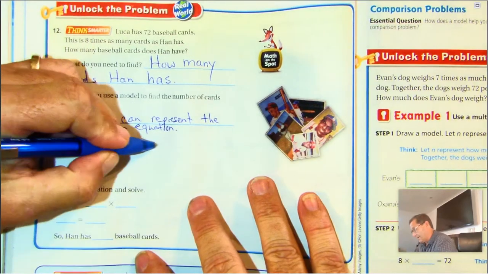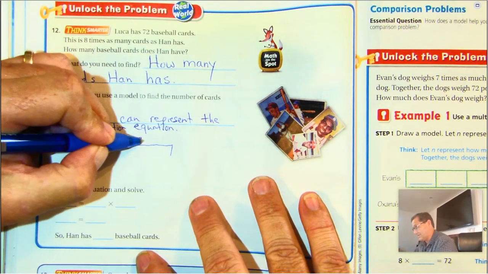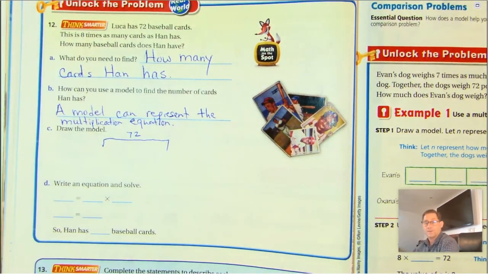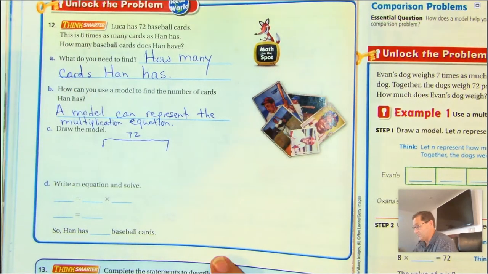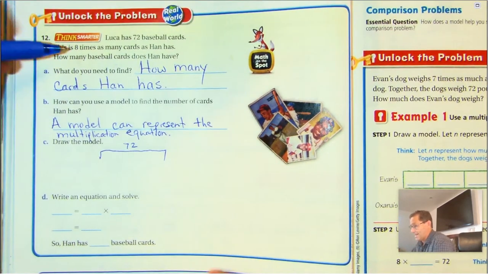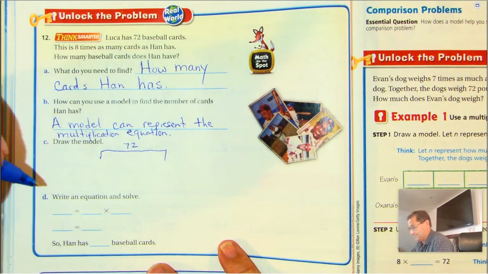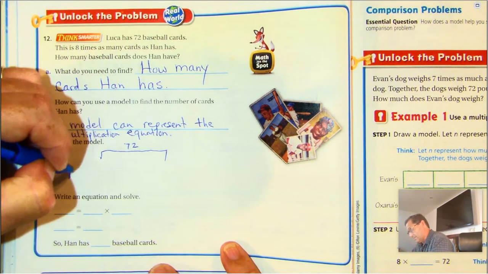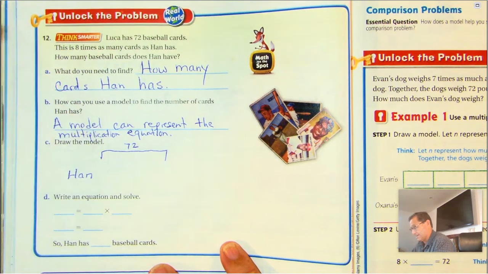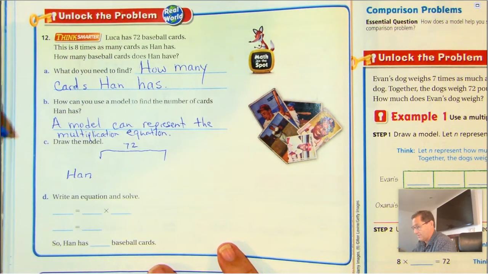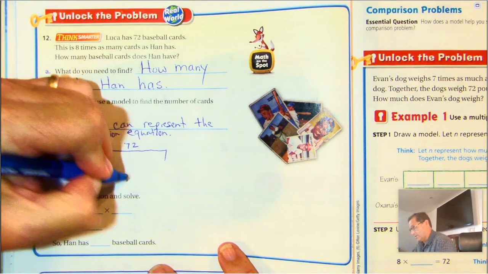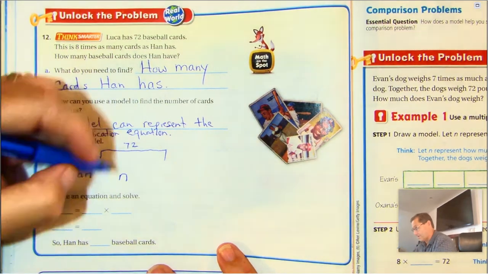So we know that Luca has a total of 72. And we know that that is 8 times as many cards as Han has. So we don't know what Han's number is.